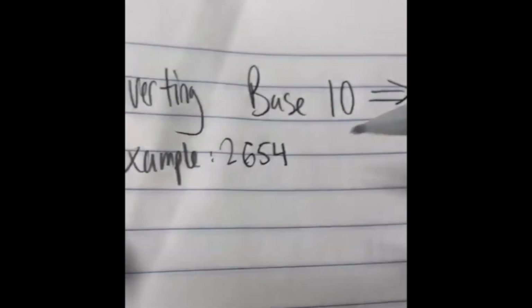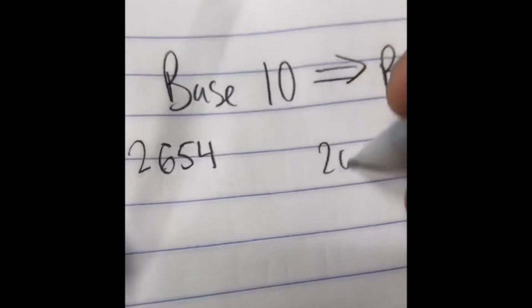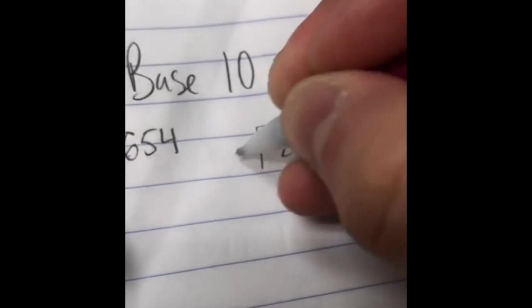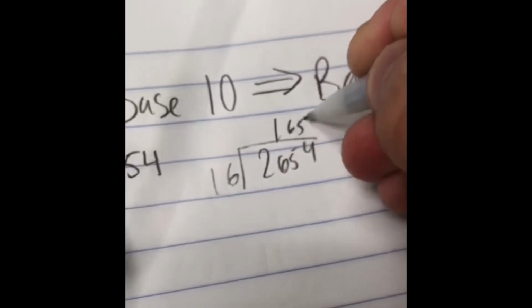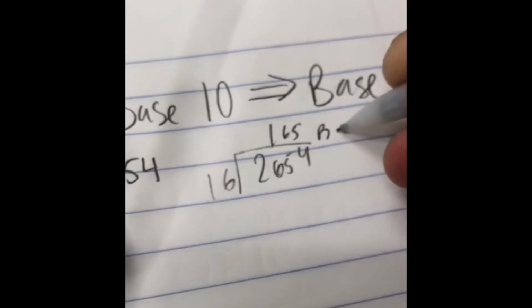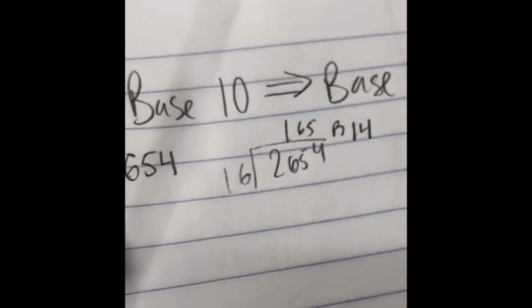So now we're going to go over converting base 10 to base 16. And we're going to use our same example from before, again, because we know the answer. So we start the same way. 16 is our desired base, so that's what we're going to be dividing by. So this is going to come out to 165, remainder 14, right? Did it in the calculator. So then we write down E here, because 14 is represented by E in hex.